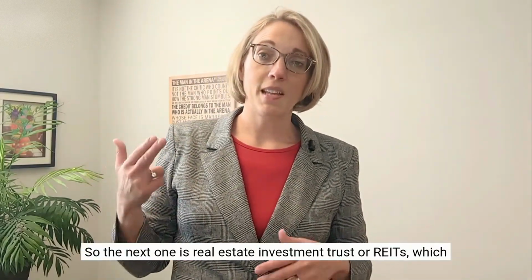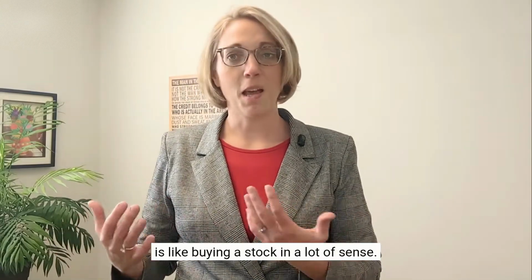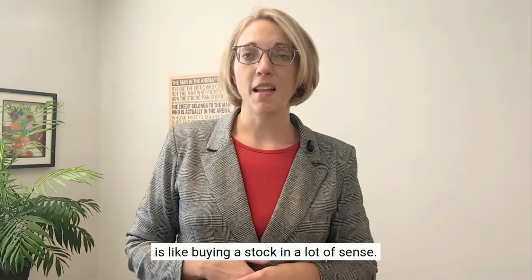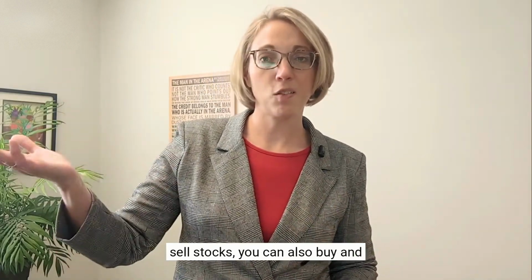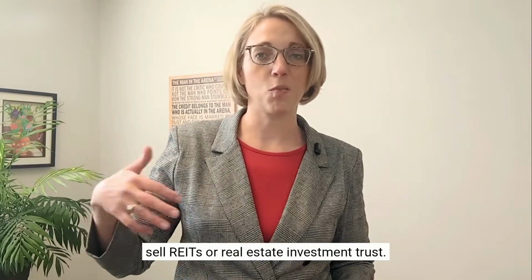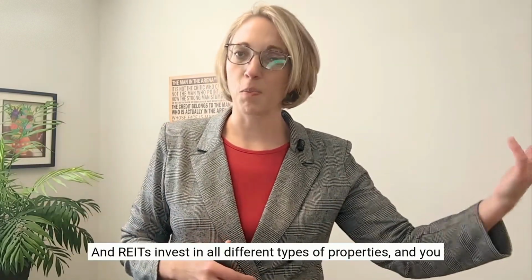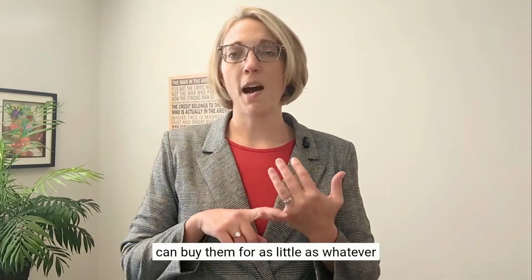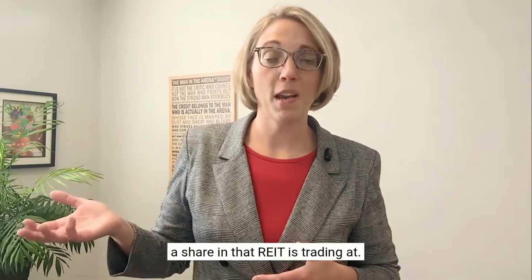The next one is real estate investment trusts, or REITs, which is like buying a stock in a lot of ways. So if you have a brokerage account online where you buy and sell stocks, you can also buy and sell REITs, or real estate investment trusts. And REITs invest in all different types of properties, and you can buy them for as little as whatever a share in that REIT is trading at.